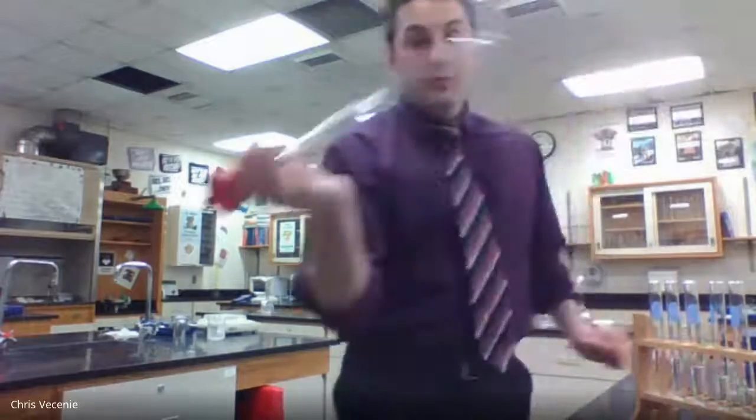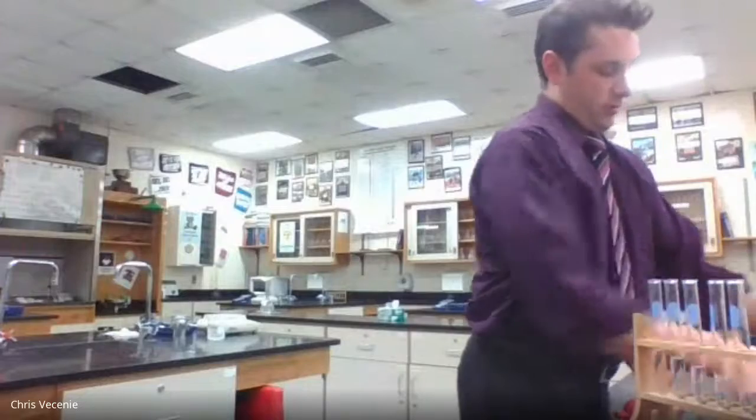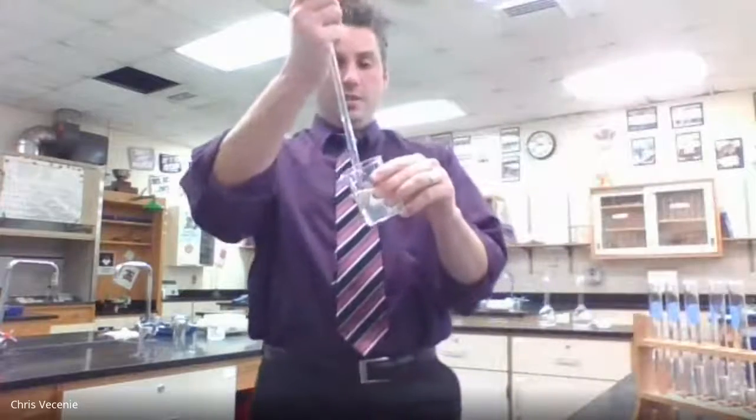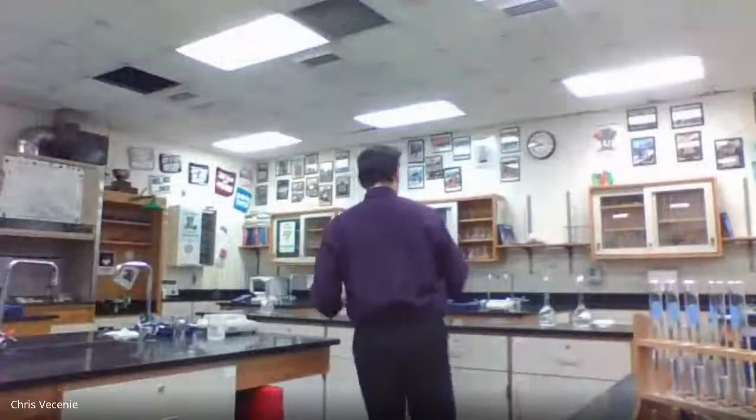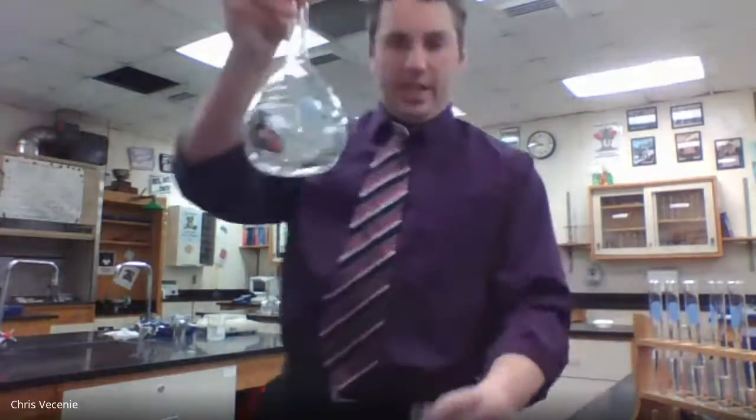Then I'd want to rinse this out so I can use it again for my potassium thiocyanate solution. So just doing a little cleaning here. I'm taking that up and putting it in the sink, rinsing out our container. Then I'm going to go get the 0.0002 molar potassium thiocyanate, which is this guy.